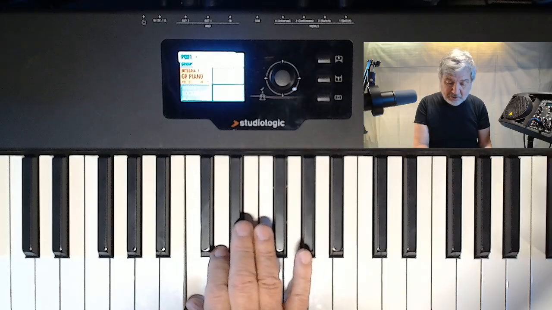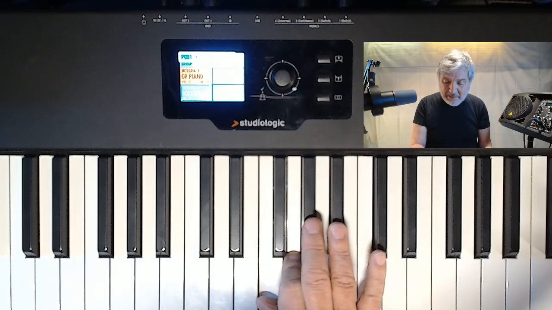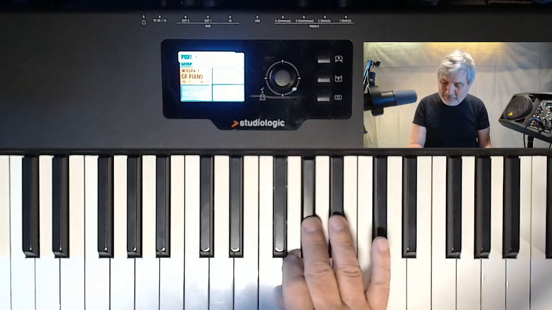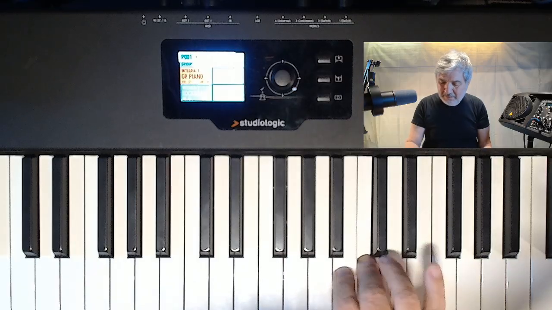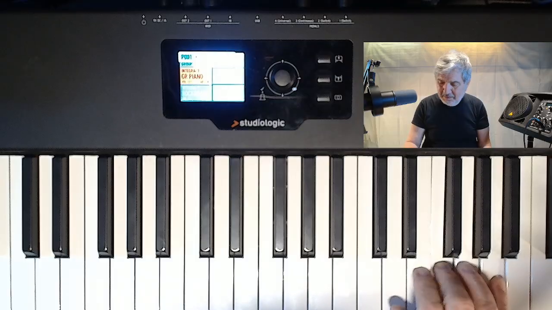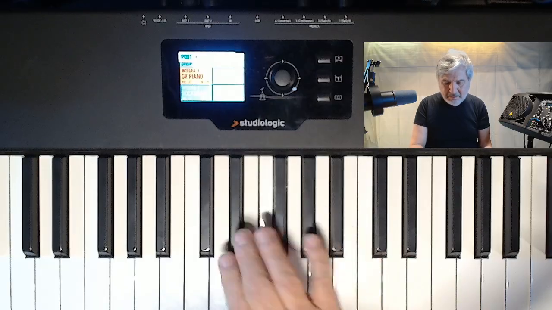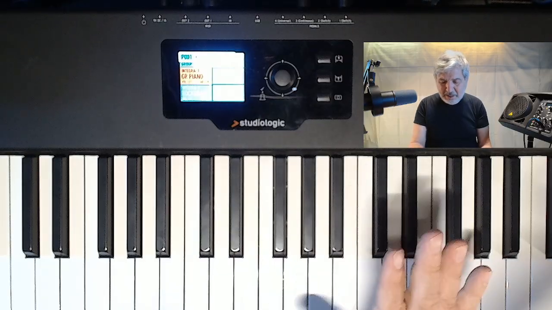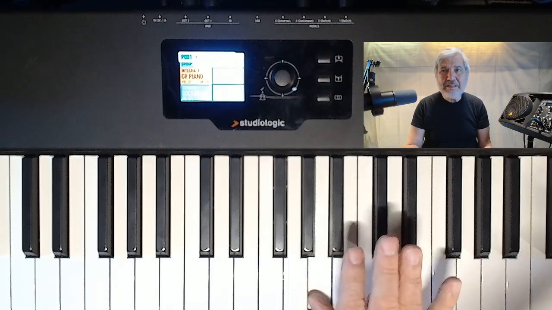So that's the C minor scale, and that's the A minor scale.